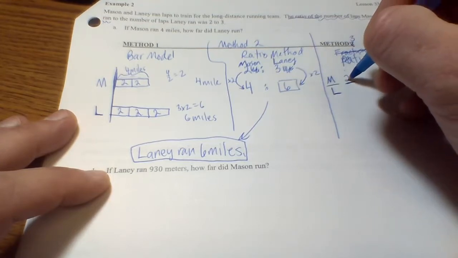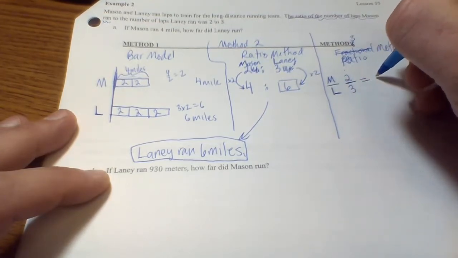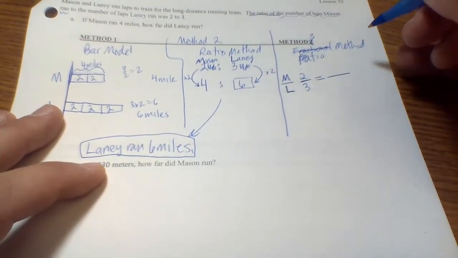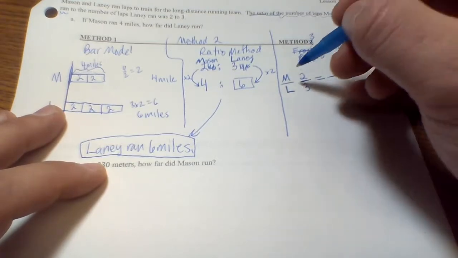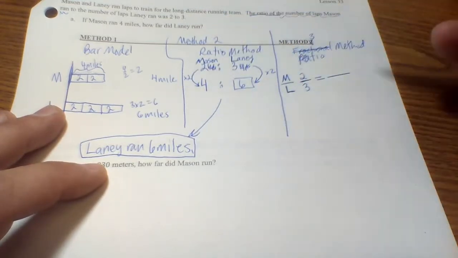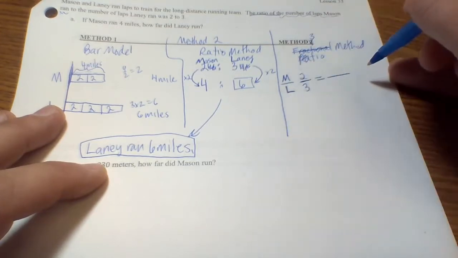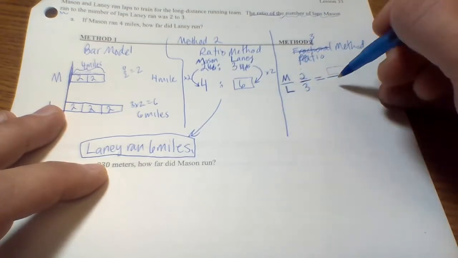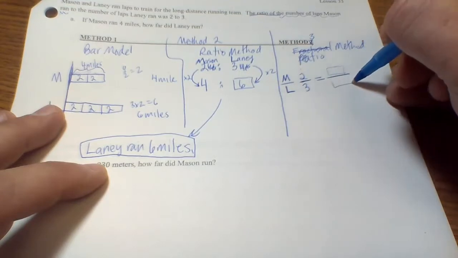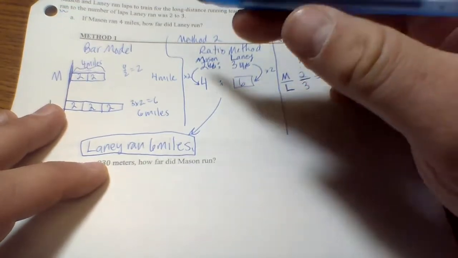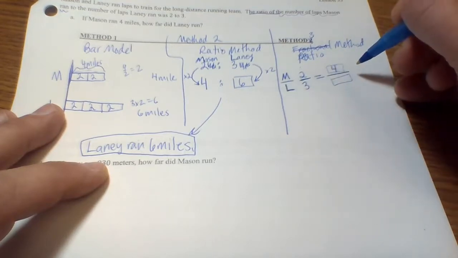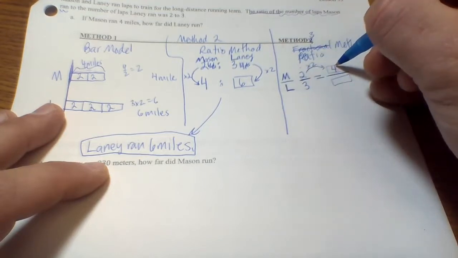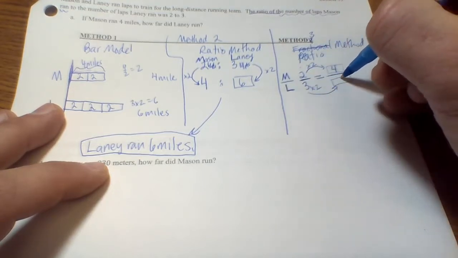So if Mason ran 2 laps and Laney ran 3 laps, what I need to do here is be consistent with this proportion. And this is going to be pushed for the next few years, and actually for the rest of your math life. When you write a ratio or you write a fraction, you need to make sure that you're consistent across that ratio or fraction. So no matter what goes on top, that's going to be Mason's, and anything on the bottom belongs to Laney. All right, and then this problem says that Mason ran 4 miles, so 4 goes there, and then Laney, well, we'd have to find that out. So 2 times 2 is 4. You do the same thing to the bottom, which is 6.